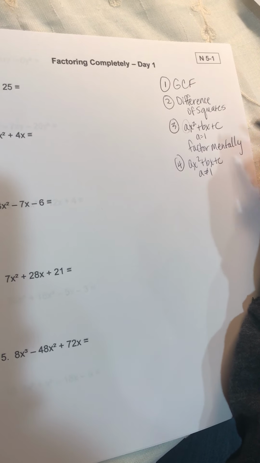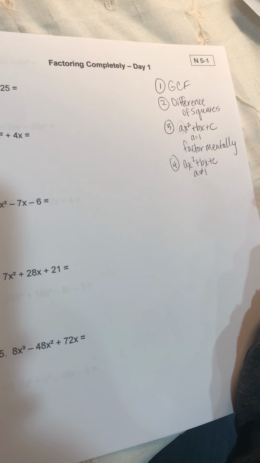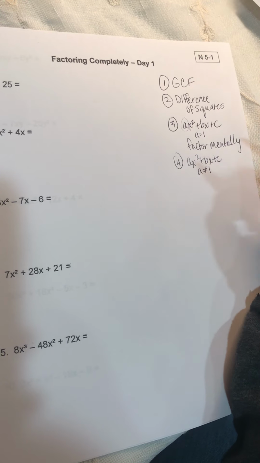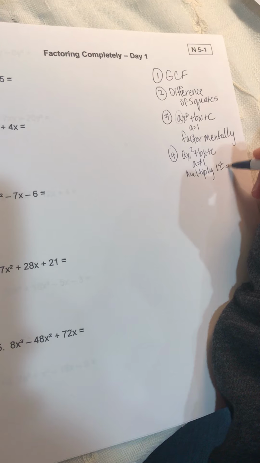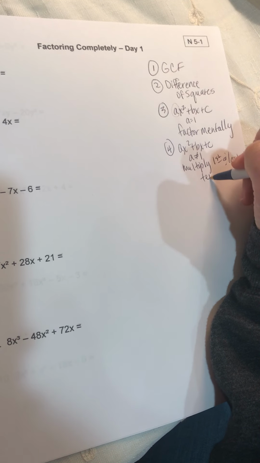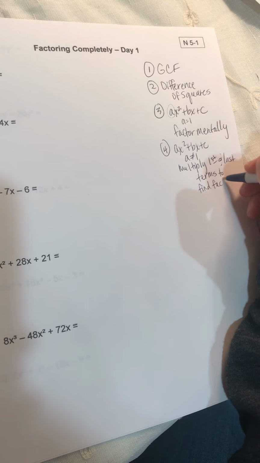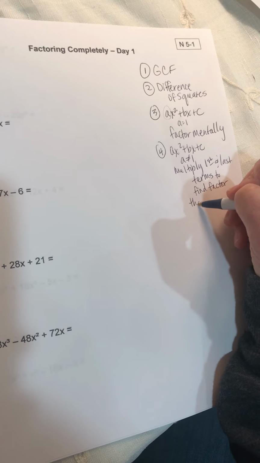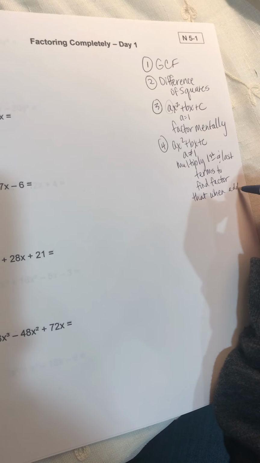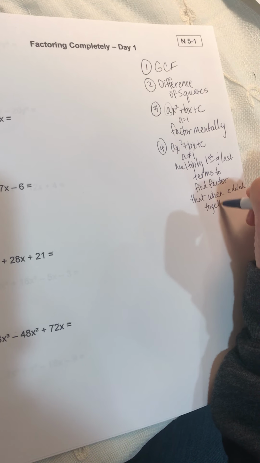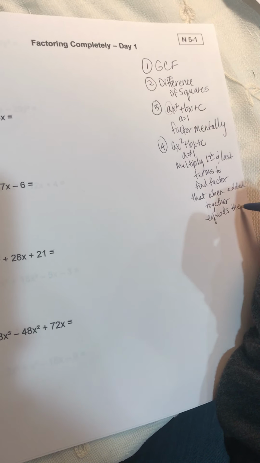you're going to have to go through that whole process where we multiply the first and last term together and then factor. So multiply first and last terms to find factors that when added together equal the second term.